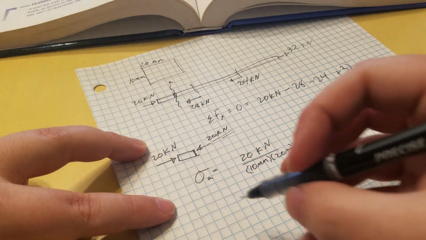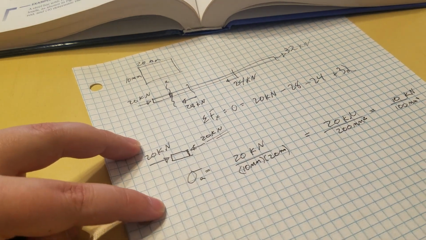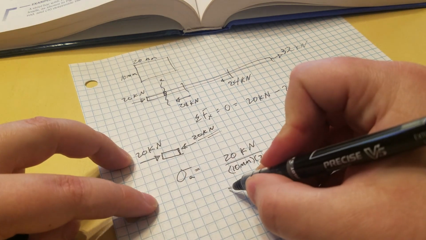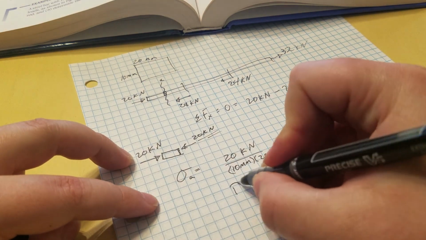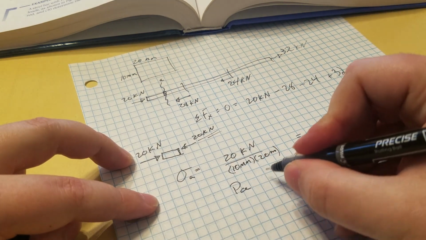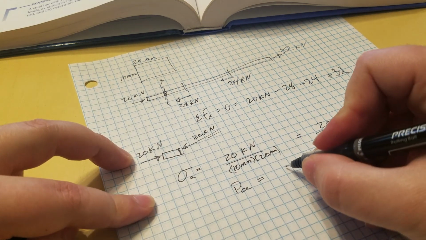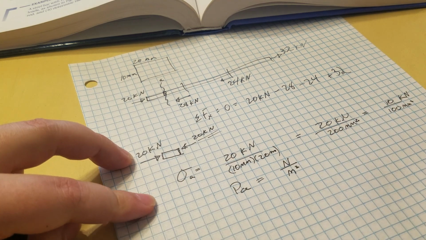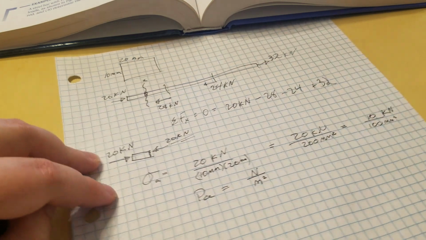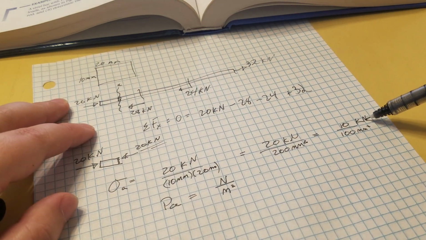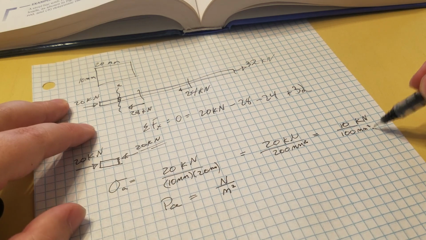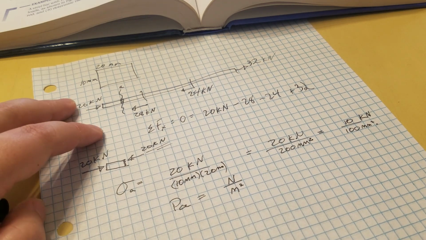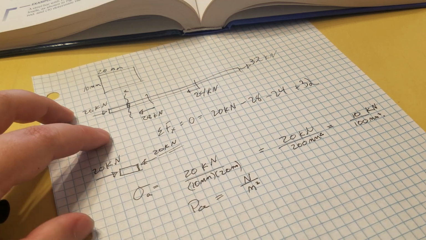And this is not the common unit. I want it in common units, so I want it to be Pascal if it's metric. And 1 Pascal is a Newton per meter squared. So basically I want this top side in newtons and this bottom side in meters squared.